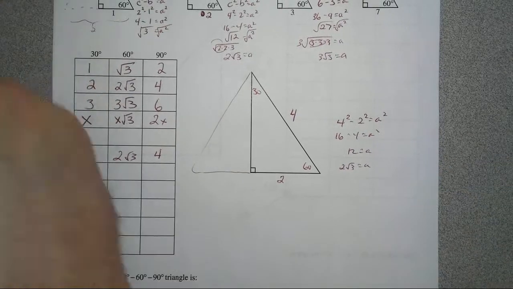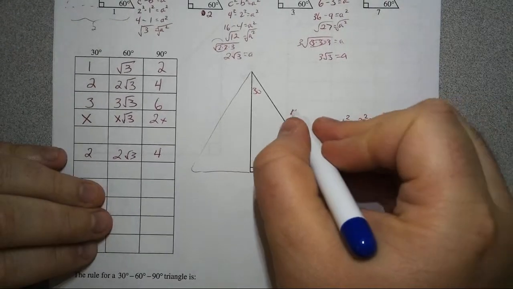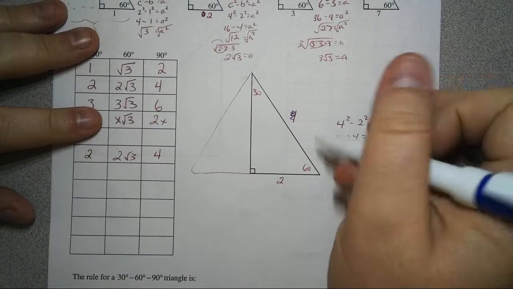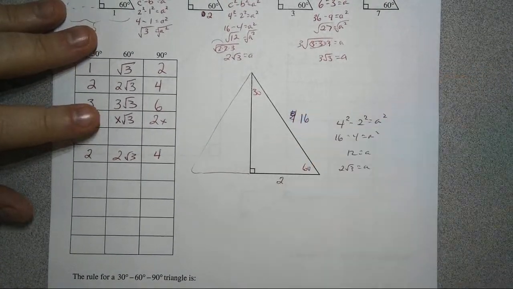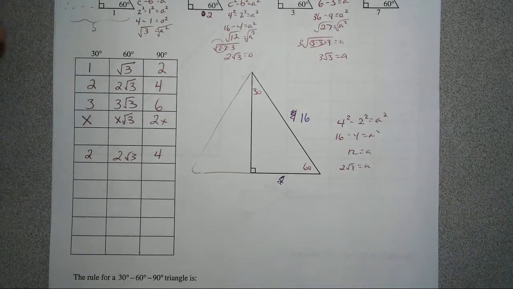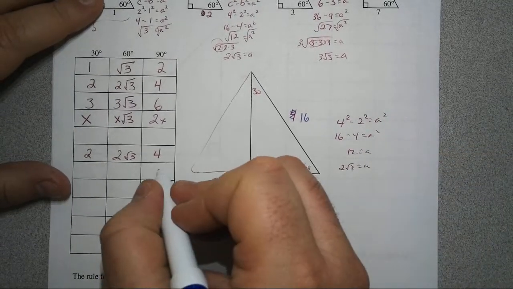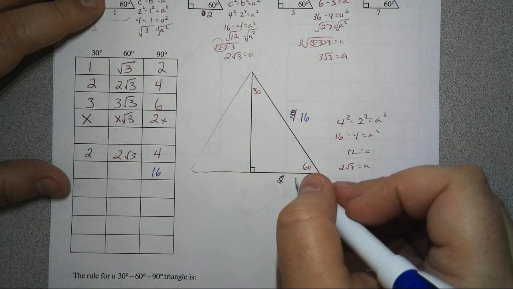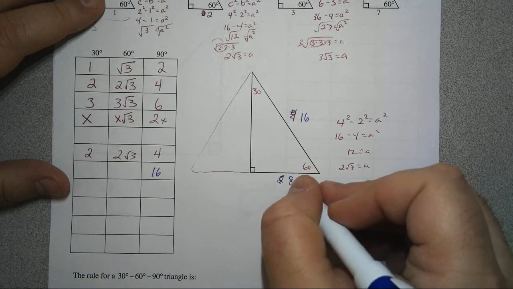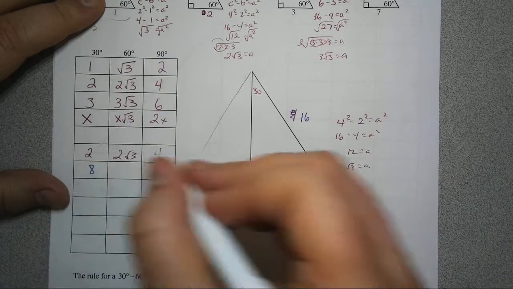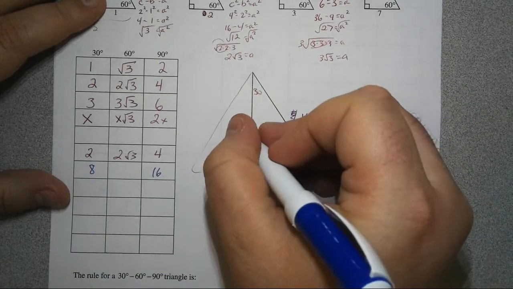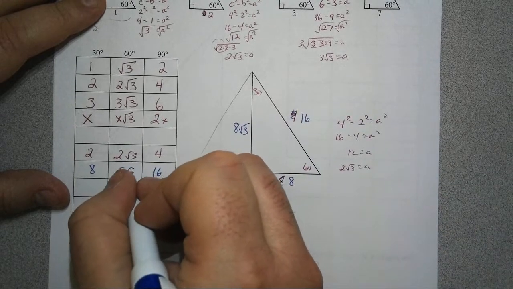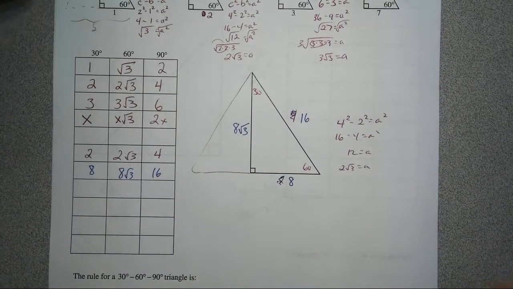So once again, what if we change this now? What if instead I call this, let's do something a little more interesting. What if I call this the 16, right? How does that change everything? So if this is 16, can you think about what this is going to be? Hopefully you said 8, which is right. And then what's this going to be? And hopefully you put down 8 radical 3. And there's our pattern. That's it.